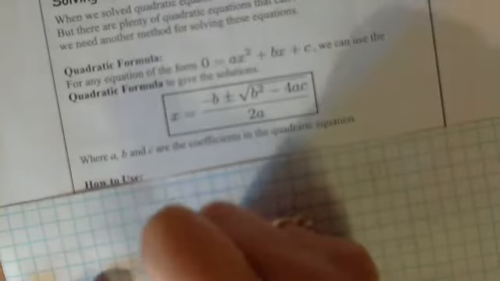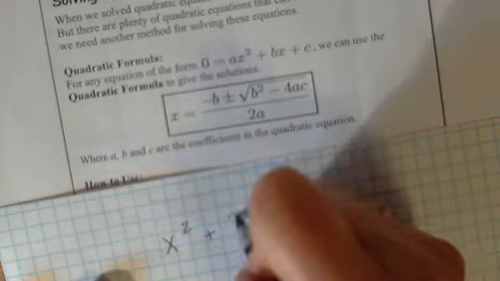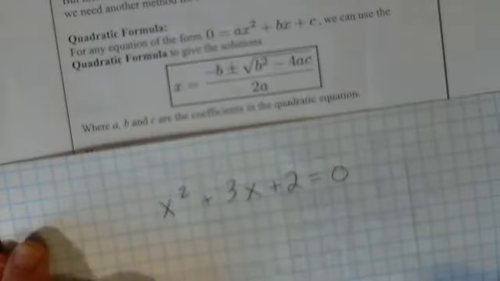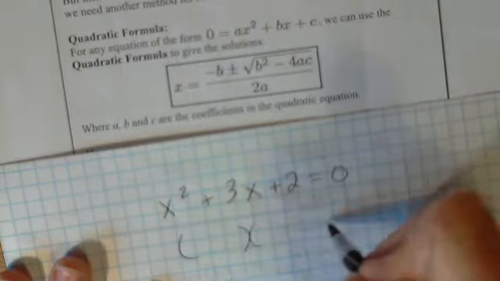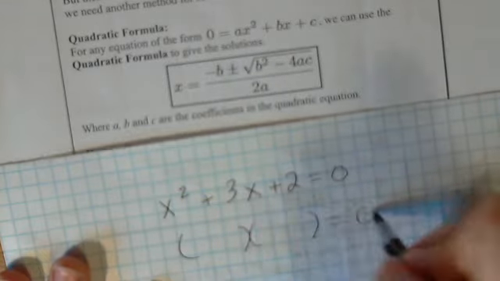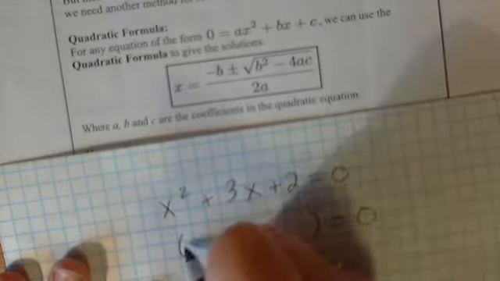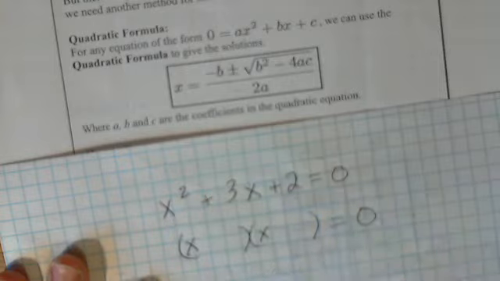Now you also learned how to solve quadratic equations like this one. Let's say it's x squared plus 3x plus 2 equals 0. You learned how to solve simple ones like this by factoring them into two binomials. So if I factor this side of the equation, I think of a pair of numbers that multiplies to make 2. First let's get our x's in here. The x times x will give me the x squared when I FOIL.